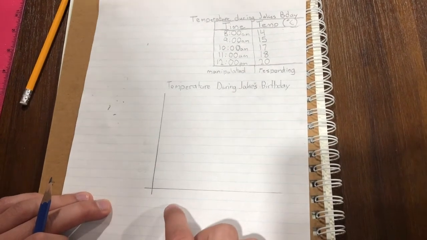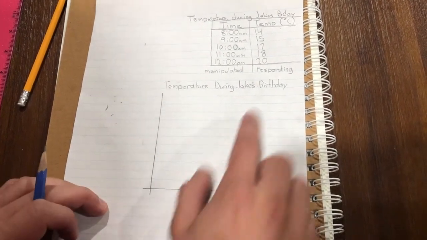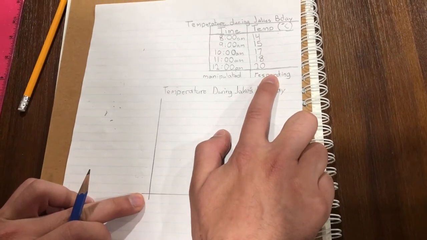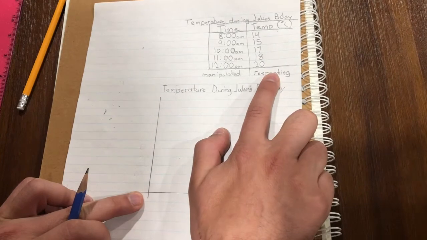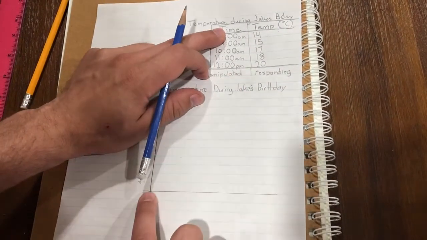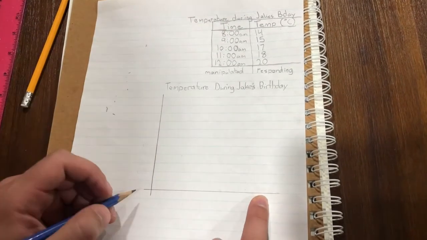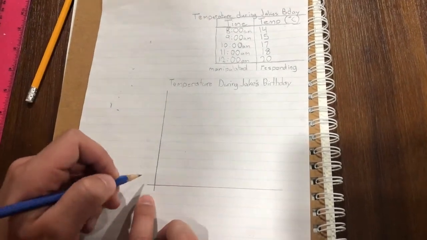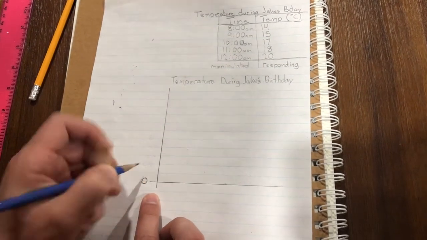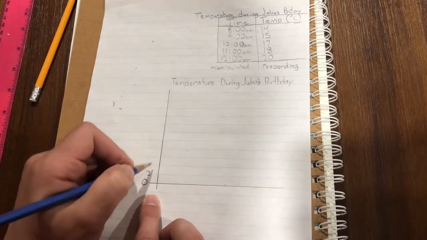Now I'm going to start by writing out the responding variable on the y-axis. The responding variable is the variable that changes due to the manipulated variable, which is the time, which we'll write on the x-axis. But let's start with our temperature increments. I'm going to start at 0 degrees, and I'm going to work my way up.